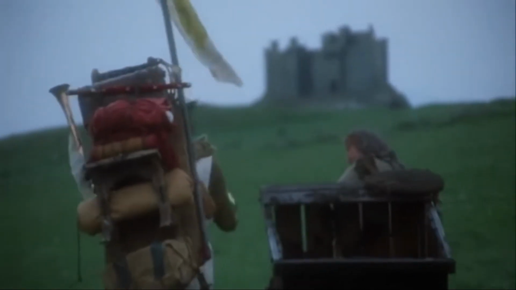Old woman! Ma'am, sorry. What knight lives in that castle over there?